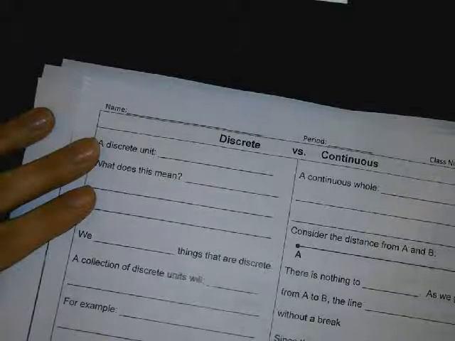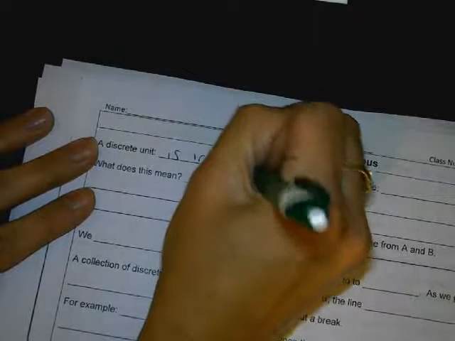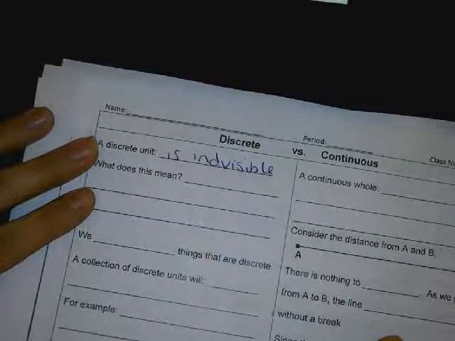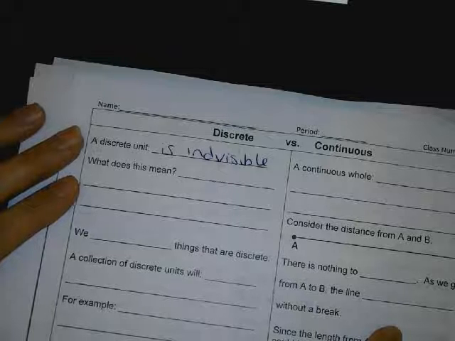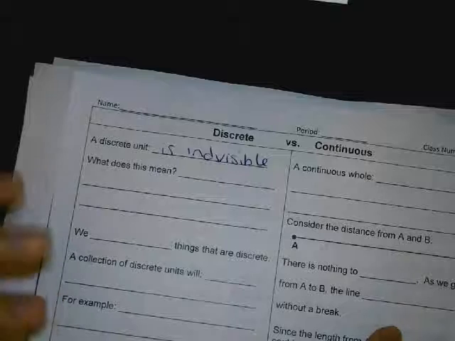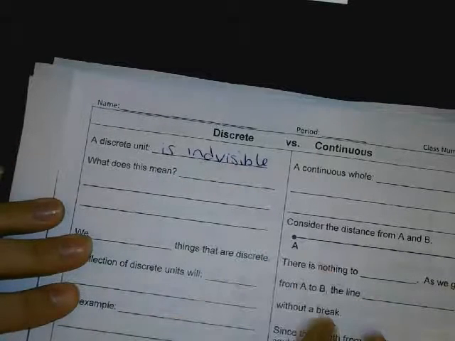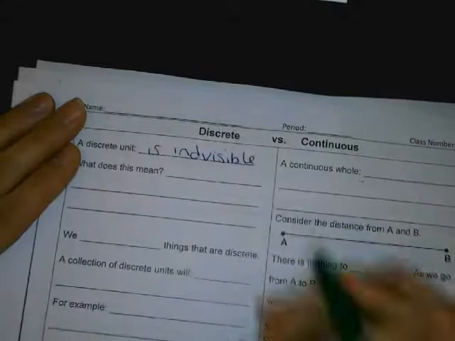A discrete unit is indivisible. Well, what does this mean? It means that if it is divided, then what results will not exist. For example, half of a person is not a person. So like those school bus problems, and you have 3 kids left over, and you say you need another bus. You can't have part of a bus. You're going to have a whole other bus, is what it's talking about.